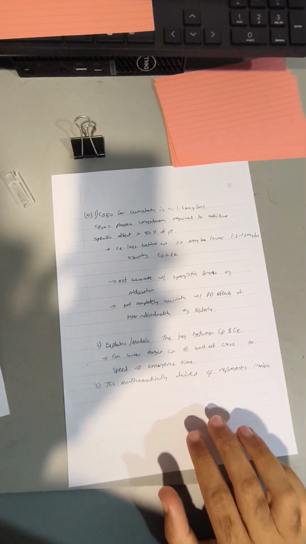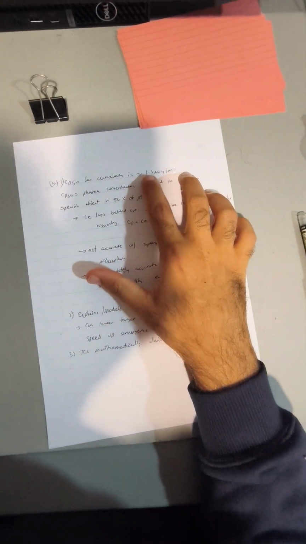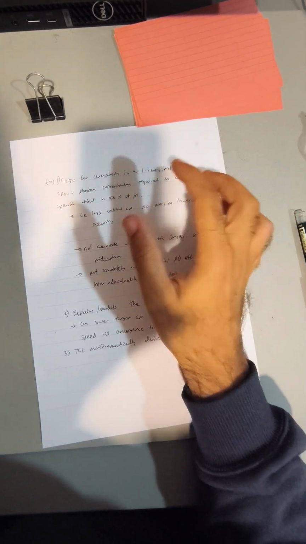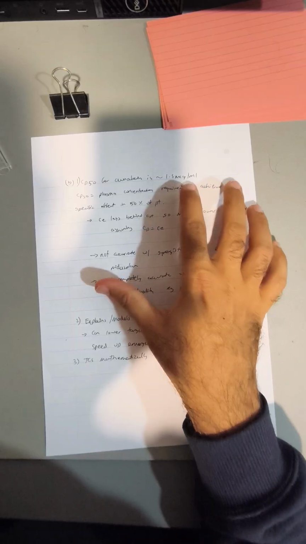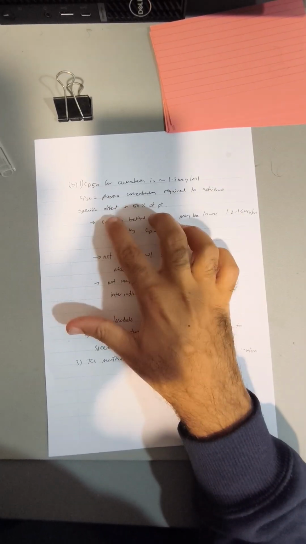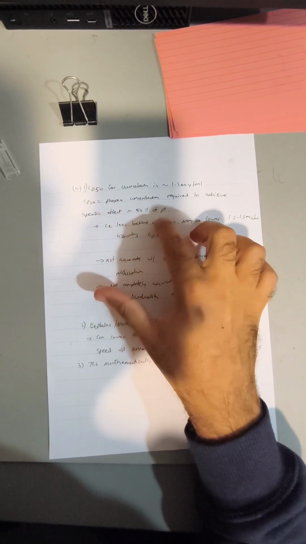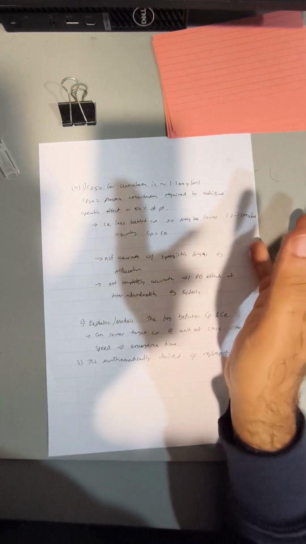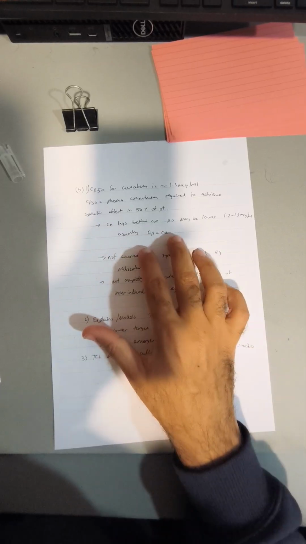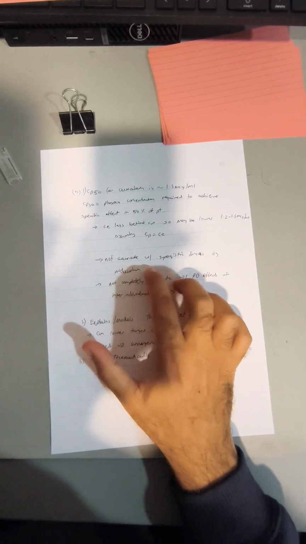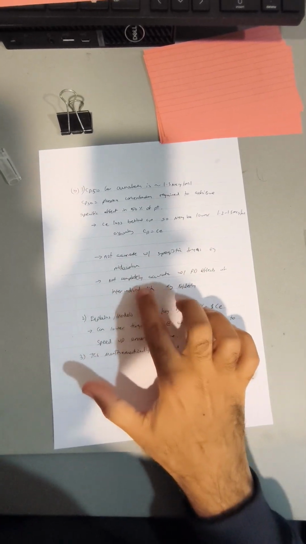And then the second part, you talk about the CP50 for awakening is 1.5 mics per mil. Now remember, the CP50 for sleeping is what? 2.5, okay? But the CP50 for awakening is 1.5, which is the plasma concentration required to achieve a specific effect in 50% of the patients. Now CE lags behind, so it might be a bit lower, which is 1.2, assuming that CP equals CE. Not accurate with synergistic drugs, not completely accurate.